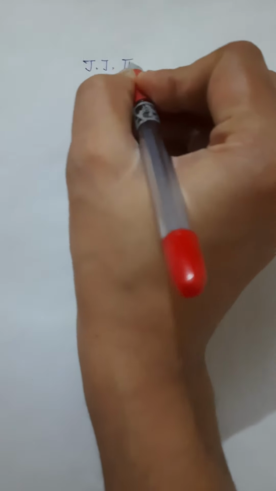According to this model, he said that atom is like a sphere or watermelon type, on which the electrons are studded or embedded, just like this. These are negatively charged, and the rest of the part is positively charged.